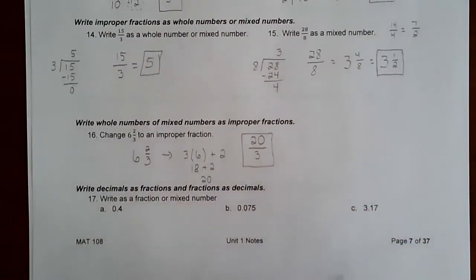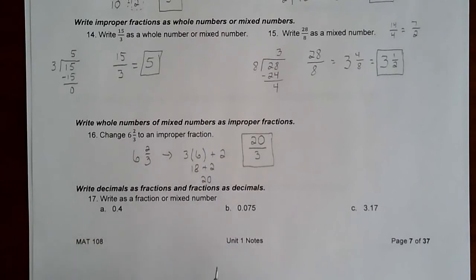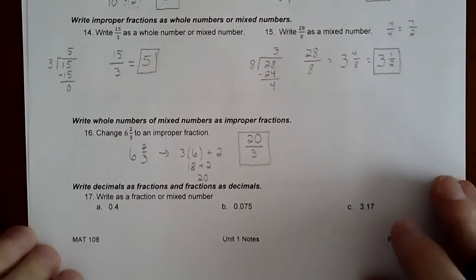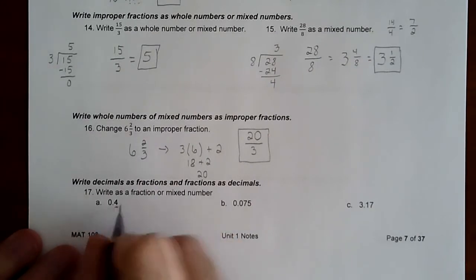All right, and then we're going to be writing decimals as fractions and fractions as decimals. So if we want to do that, how do we write a decimal as a fraction? Well, you want to know what the names of things are. So right here, this is the tenths place value because you're 1 decimal in.